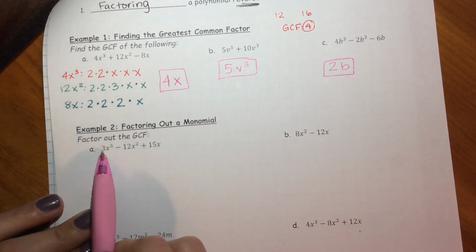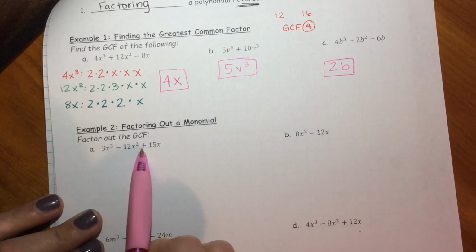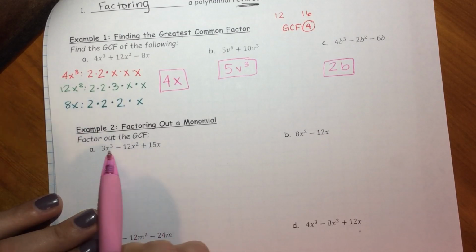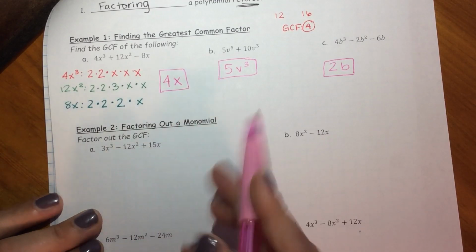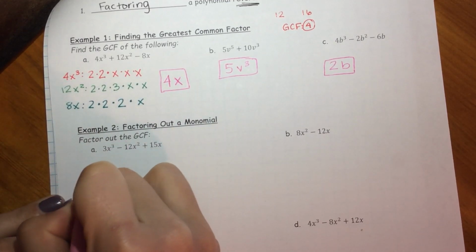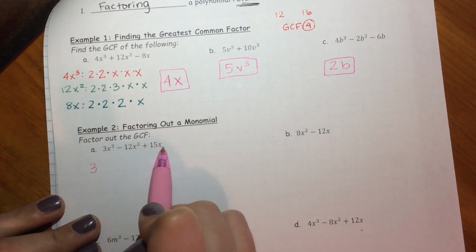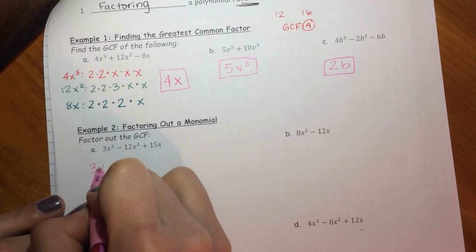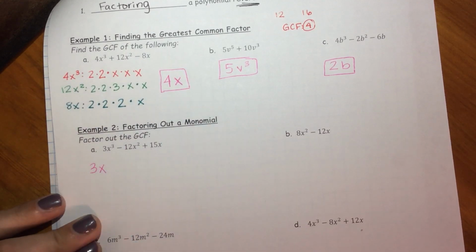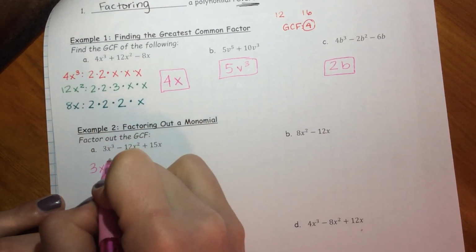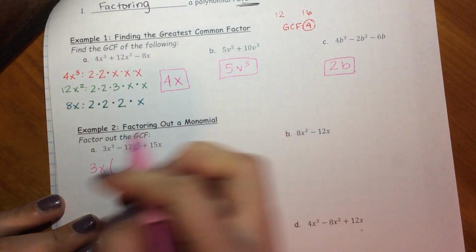So first we have to find the greatest common factor in this polynomial. So we have 3x cubed minus 12x squared plus 15x. So 3, 12, and 15. The greatest common factor is going to be 3. Then we have x cubed, x squared, and x. So my greatest common factor is x. Okay. So now I'm going to factor that out of my polynomial.